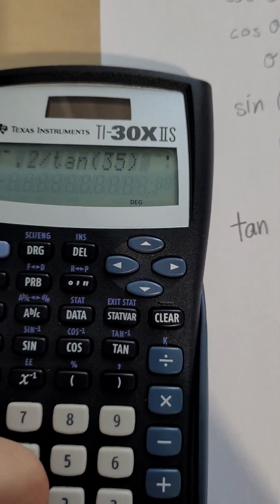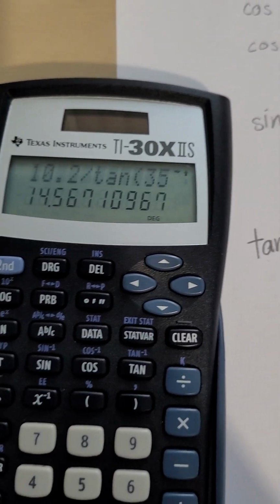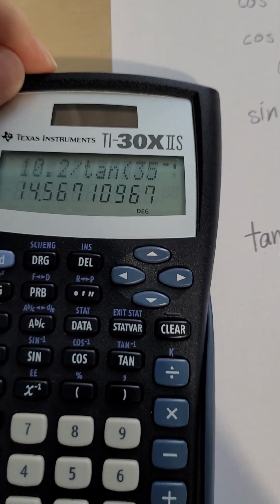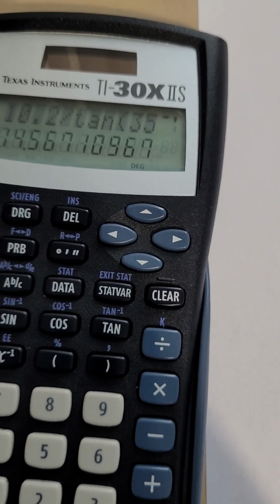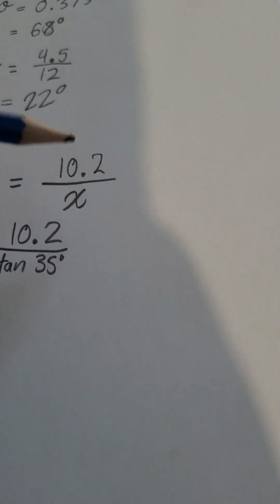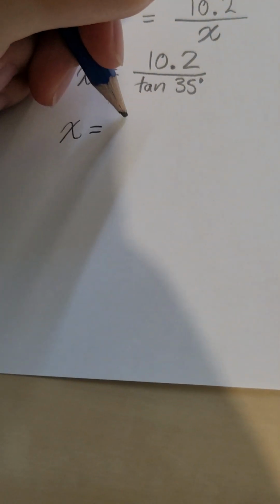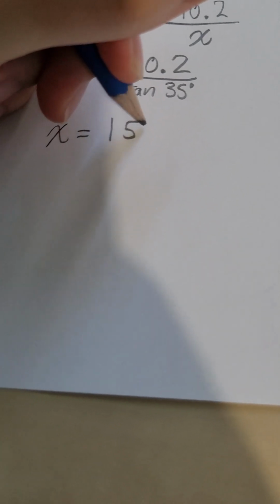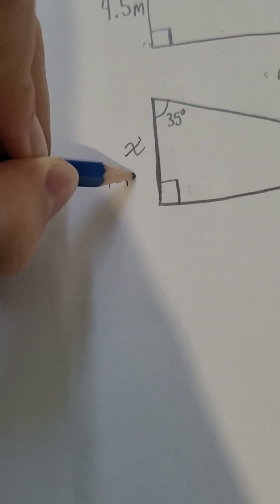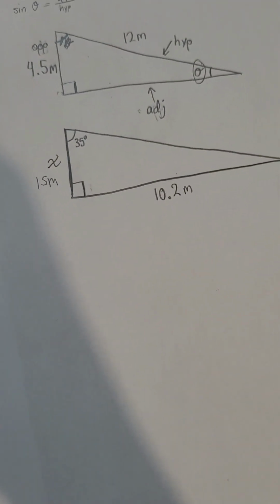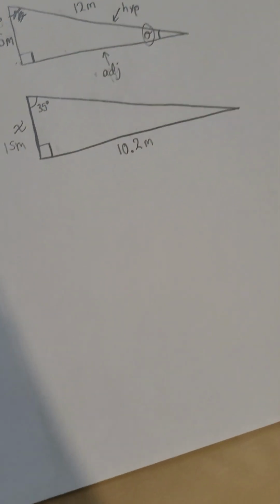And so when we press equals there, we get 14.56. And now if we round that to one decimal place, that would be, let's say, 15 meters. So x would be equal to 15 meters. And so this side would be 15 meters. It's obviously not drawn to scale, this triangle, but most triangles aren't really drawn to scale, so that doesn't matter.